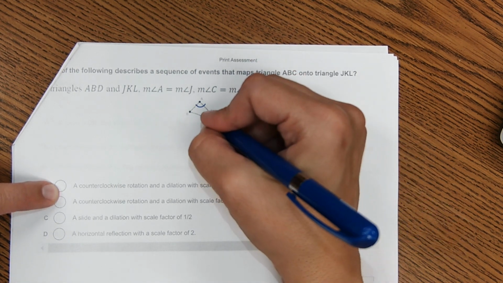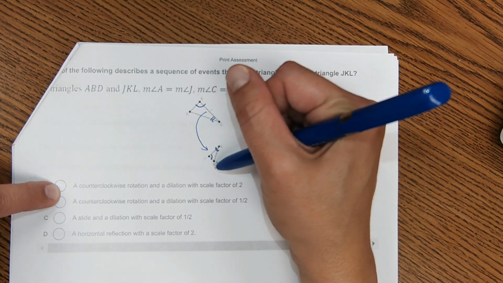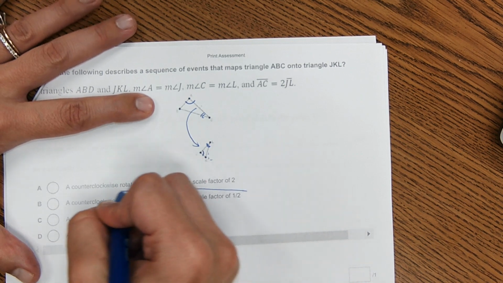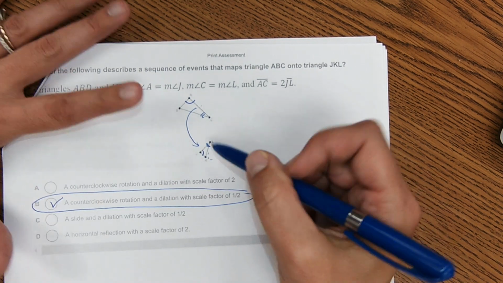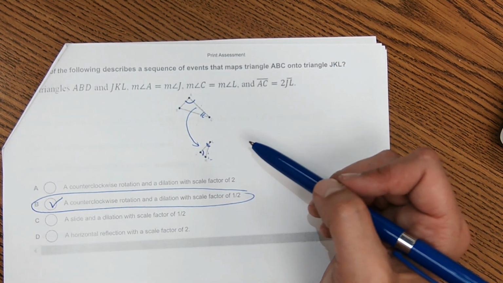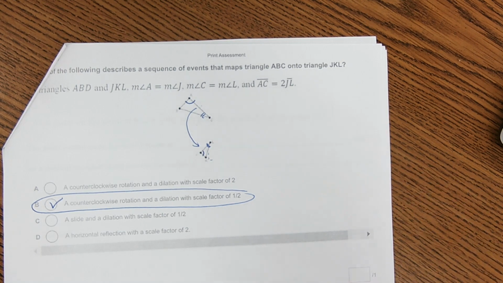Okay, so if we took this and rotated it counterclockwise, and then we dilated it, we'd have to dilate it so it gets smaller. So it'd be a scale factor of 1/2 to make it smaller, because they're related through a scale factor of 2, but we need it getting smaller, so that's why 1/2 is the best answer. So that way it gets smaller. 2 would make it get twice the size, so it would get bigger.